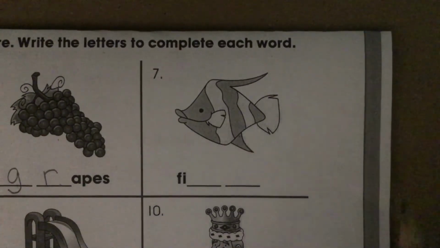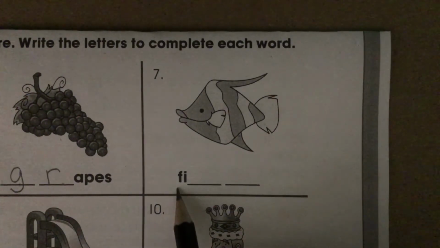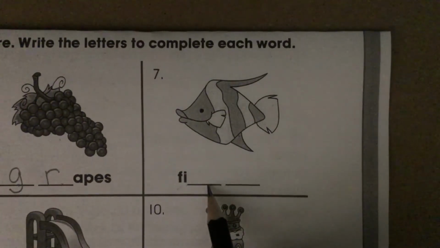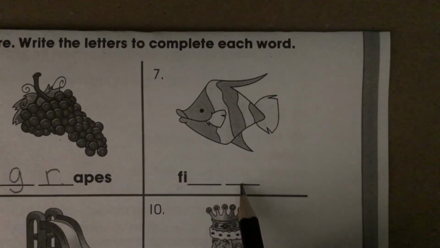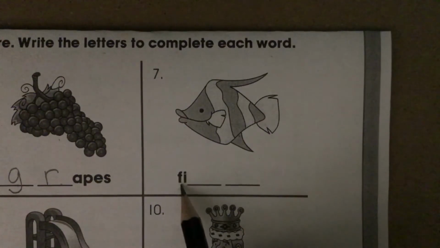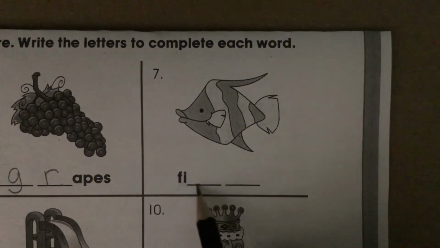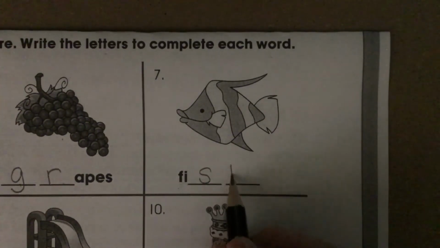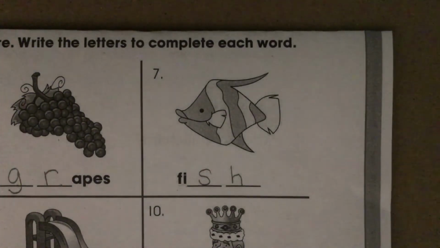Next one. This is a fish. F-I. What letters say sh? Fish, fish. S-H. Great job.